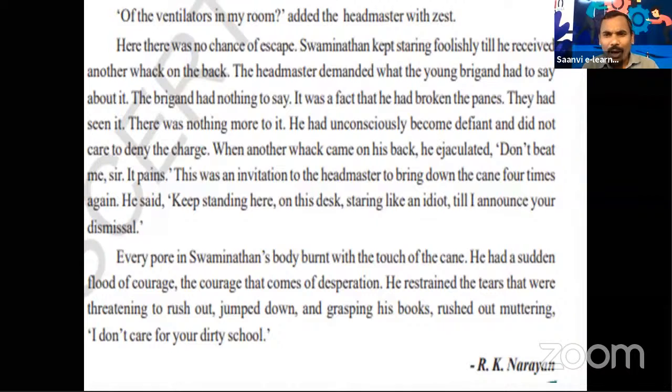Accidentally something happens when you play on the playground. When you hit the cricket ball, it may break the panes of somebody's windows, isn't it? But here, because of anger towards the school and the headmaster, Swaminathan took a stone and threw it at the window panes of the headmaster's room. So the headmaster had enthusiasm. Finally, the headmaster got Swaminathan because he had done something mischievous. Of the ventilators in my room, not window panes, but ventilator panes.